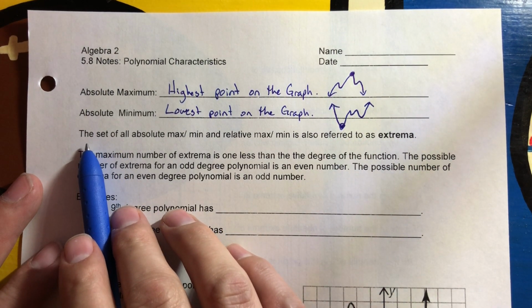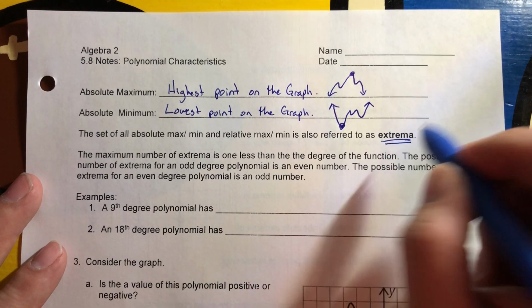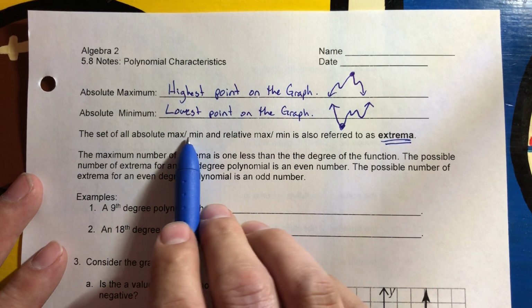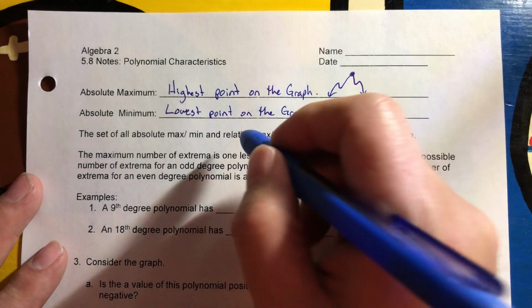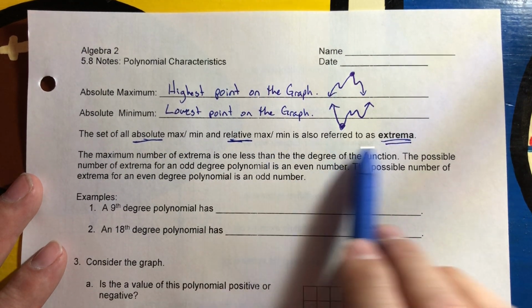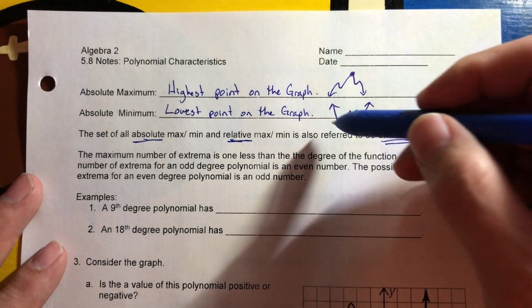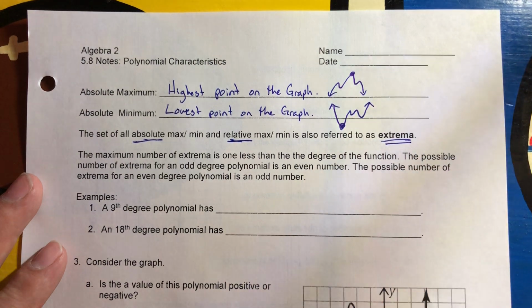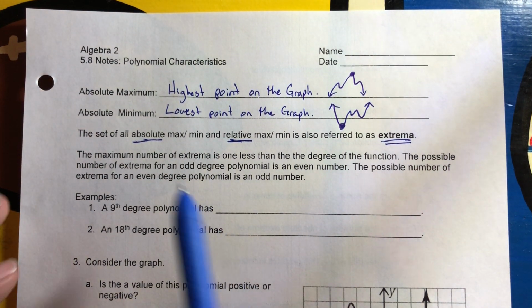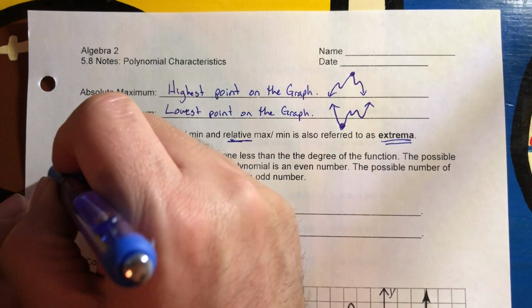And then you'll hear me say extrema quite a bit. It's just a set of all the absolute maximum or minimum and relative maximum. So everything included, absolute and relative together, is referred to as the extrema. So basically, anytime it changes direction, it has that U shape in it. This is important to know right here.